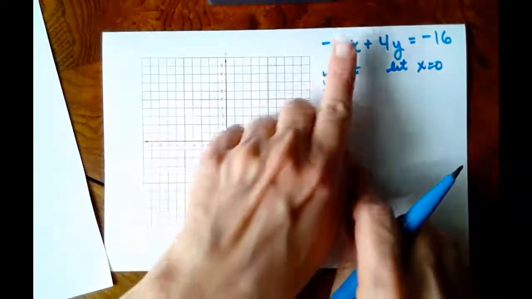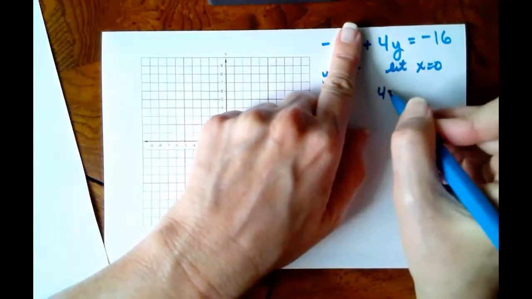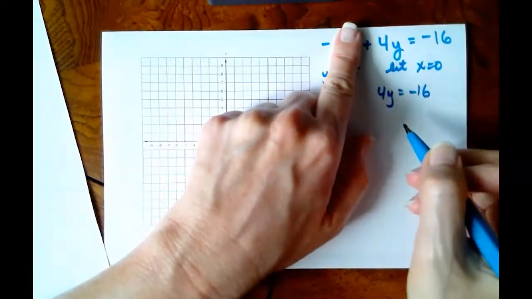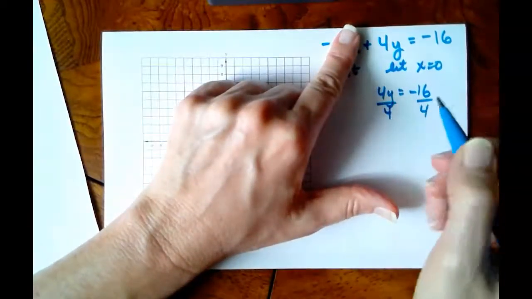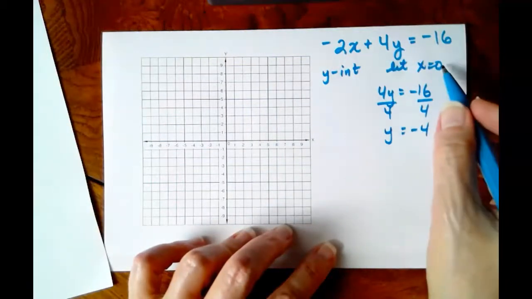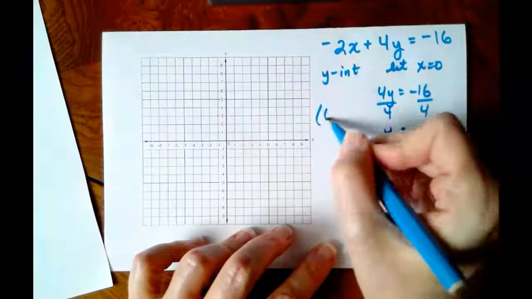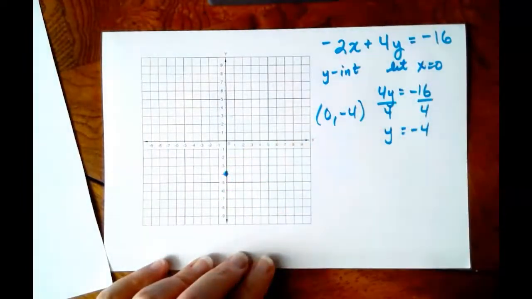If we let x equal 0, we cover up that whole term. We're left with 4y equals negative 16. Divide by 4, y equals negative 4. X is 0, y is negative 4. Plot that point. Over 0, down 4.